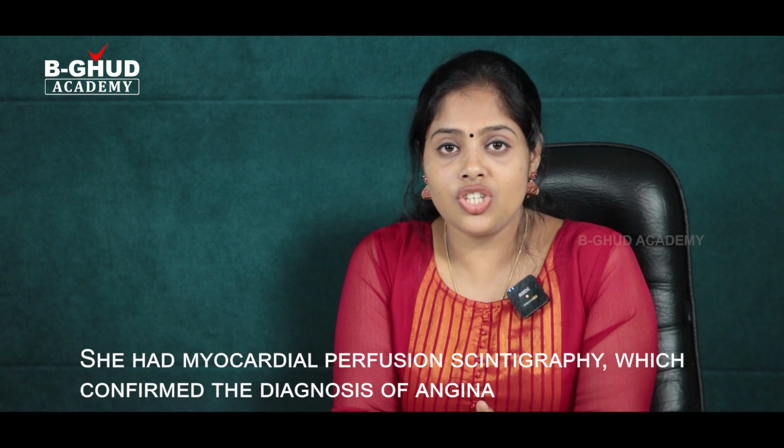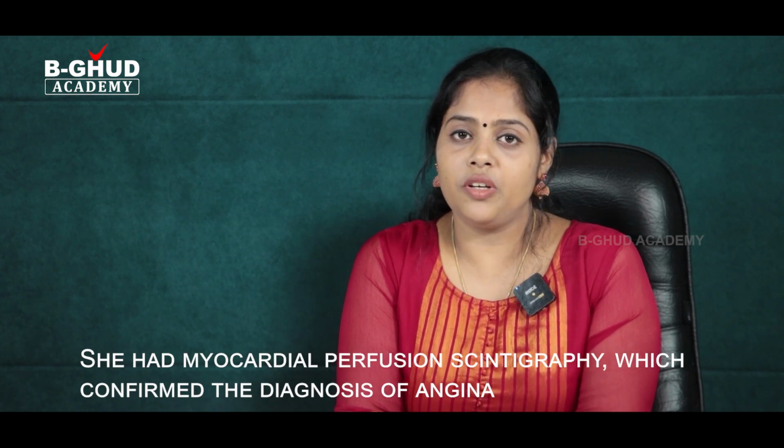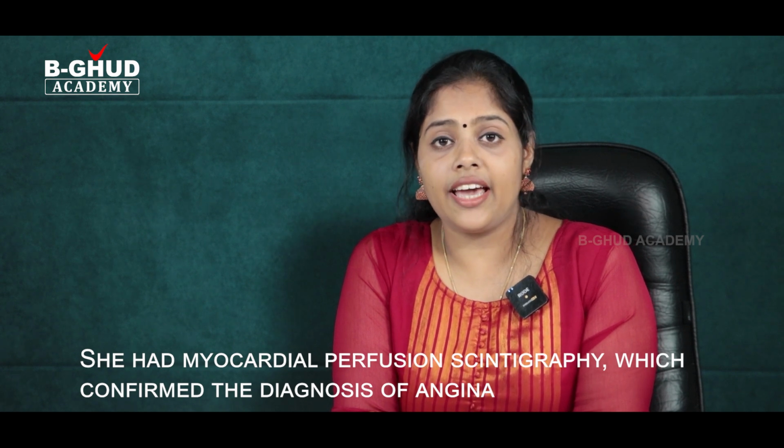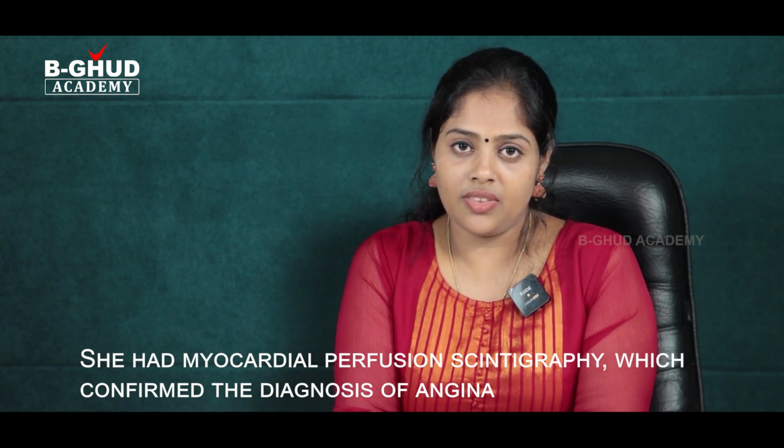Even this can also be substituted as she had myocardial perfusion scintigraphy, comma, which confirmed the diagnosis of angina. She had chicken pox at the age of 15. So all these actions that I said have no relevance in the present. All these actions are completed actions in the past.